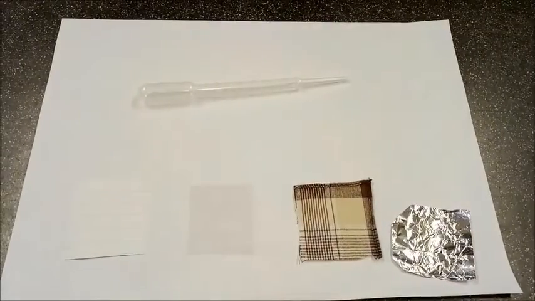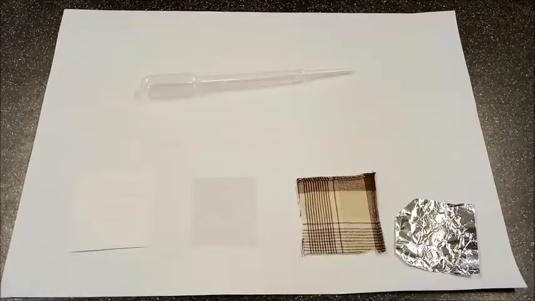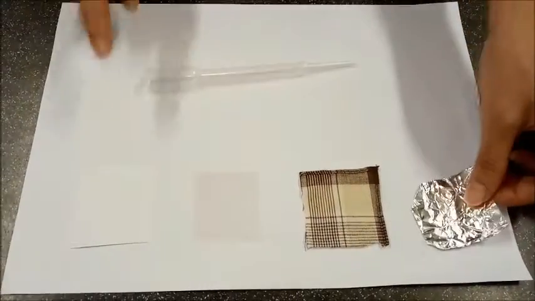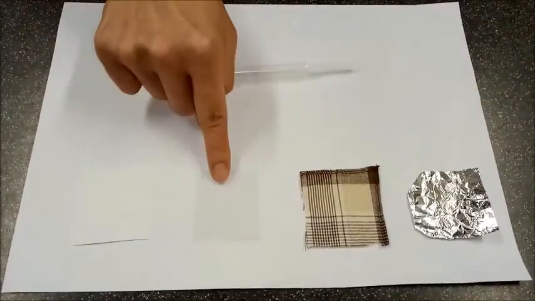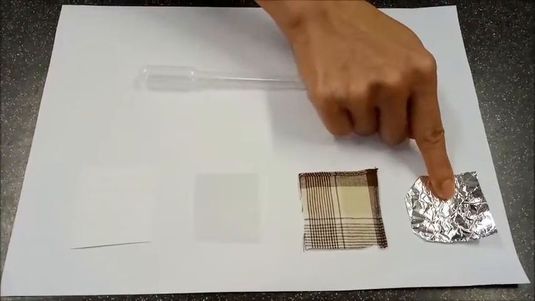Activity 5.4. Is it waterproof? You are provided with the following materials: paper, plastic sheet, cotton cloth, aluminum foil, and a dropper.